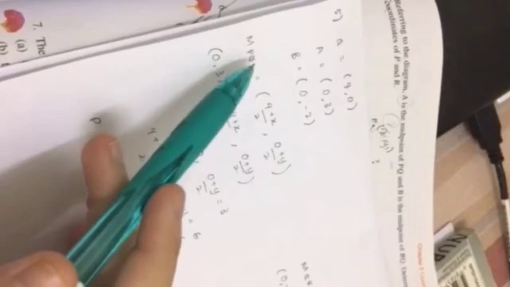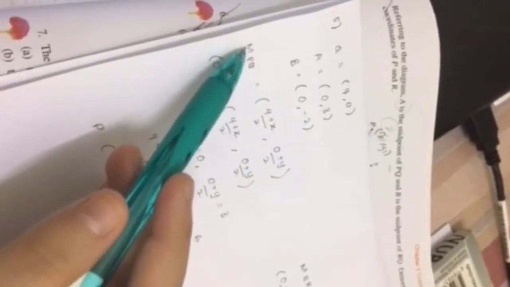And for this we list out the midpoint PQ. So 4 plus x divided by 2 and 0 plus y divided by 2. Here we put the coordinate of A, 0, 3. So 4 plus x plus 0 divided by 2 and 0 plus y divided by 2. We list out first: 4 plus x divided by 2 equals 0, and 0 plus y divided by 2 equals 3.